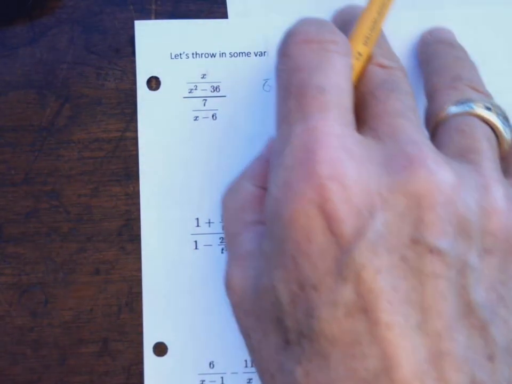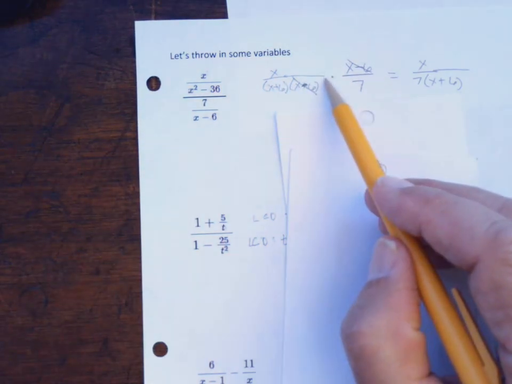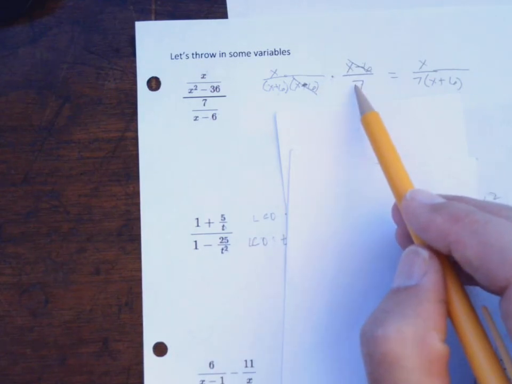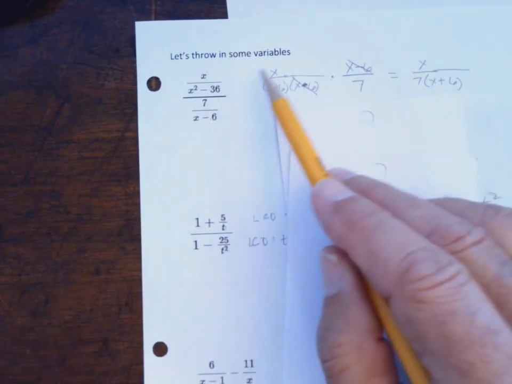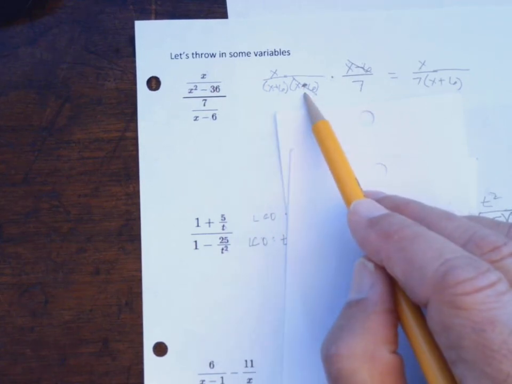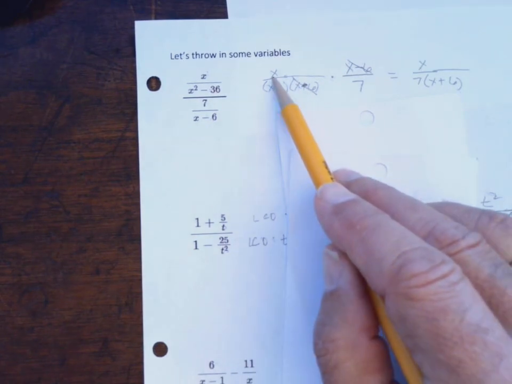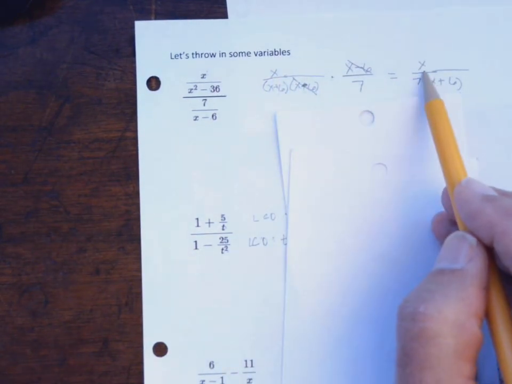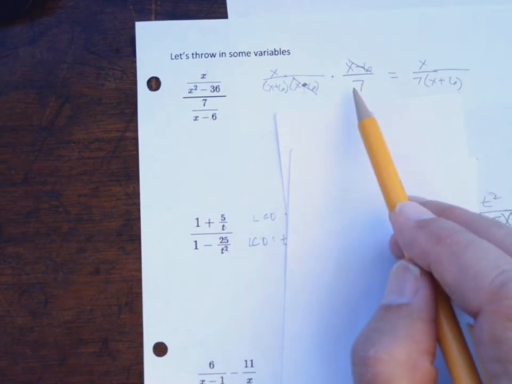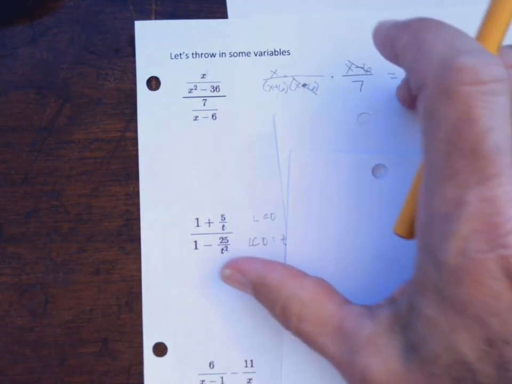So we'll turn it right into a multiplication problem by turning it to multiplication and taking the reciprocal of the denominator. As always, I'm going to factor, so the numerator x squared minus 36 is a difference of squares, and I'll cancel my common factors as I have done before. The only thing left in the numerator is x, and the only thing left in the denominator is the x plus 6 times 7. No other cancellations, so that would be simplest form.